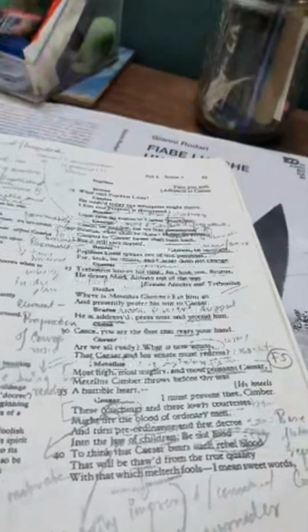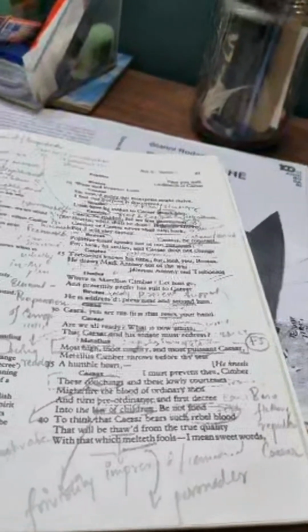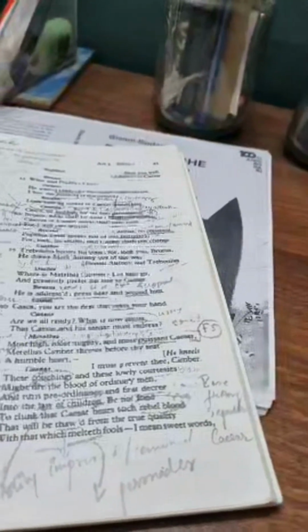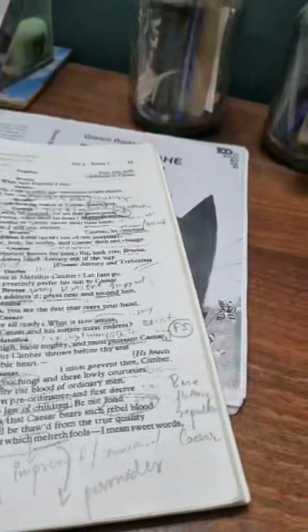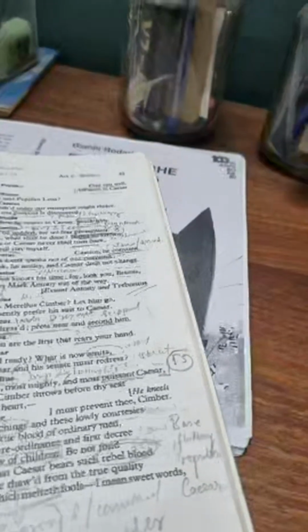So his flattery itself is not a subtle flattery, not just a little bit of flattery. His flattery is centered around the use of such big words. Most high, most mighty, most puissant Caesar, most glorious Caesar. Metellus Cimber throws before thy seat, I'm throwing myself before you, a humble heart, a small, humble heart. You know the meaning of humble. And he kneels down. That is what he does.